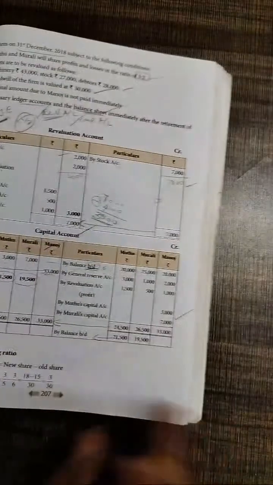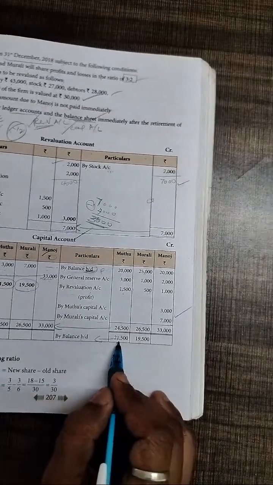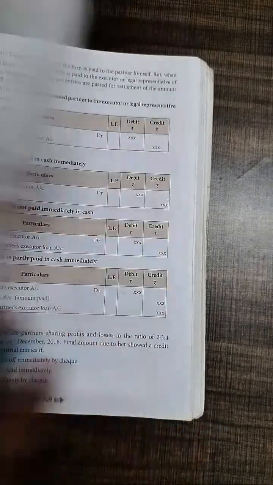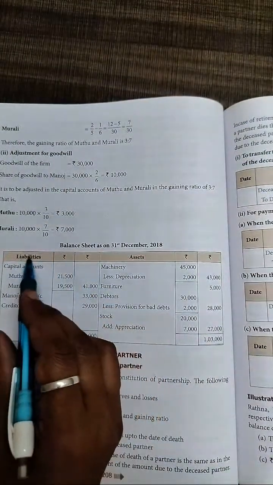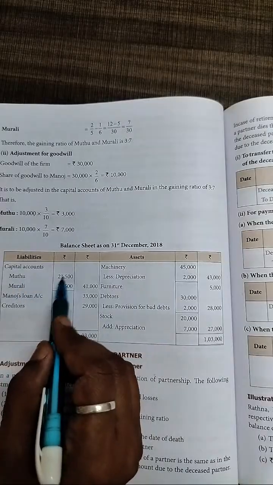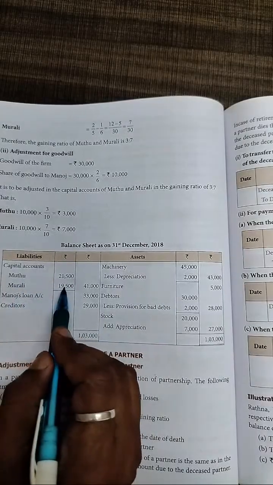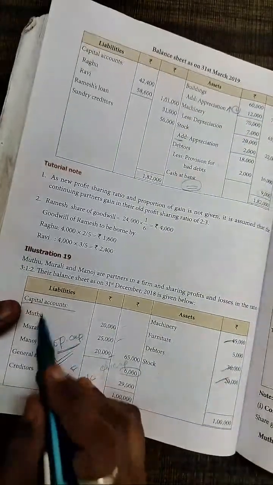Listen, after we find the opening capital for continuing partners Muthu and Murali, it will be entered on the new balance sheet after the retired partner. On the liability side of the balance sheet, you are going to write Muthu's capital 21,500 and Murali's capital 19,500, taken from here, not from the question.